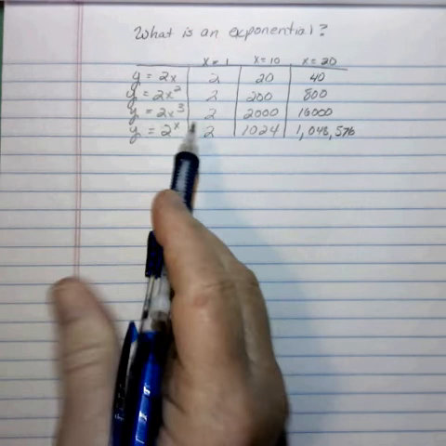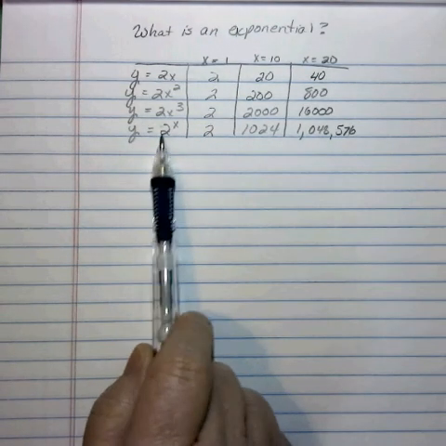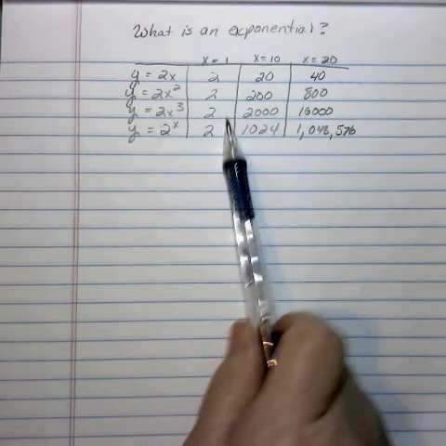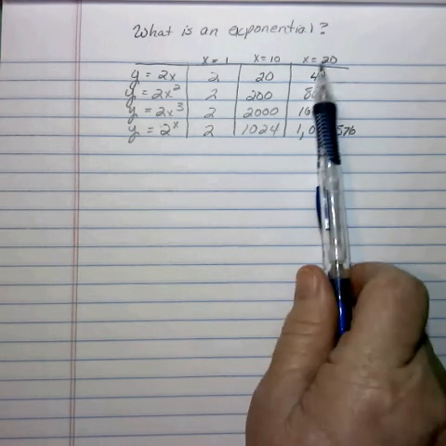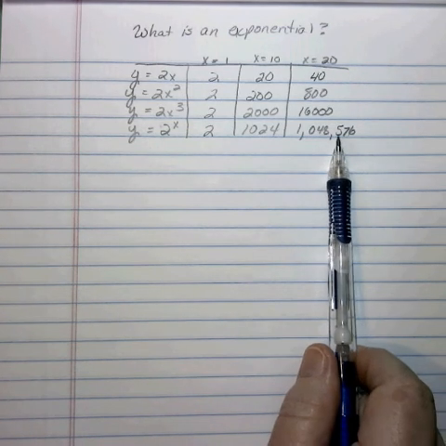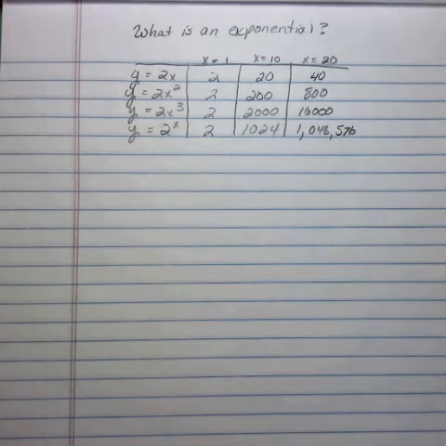So from the table of values, you'll see that at first, with smaller values, this exponent is relatively the same and starts off kind of slow. But as we get to bigger values, there is a significant difference in the amount that you will gain. And that is the characteristic of exponential functions.